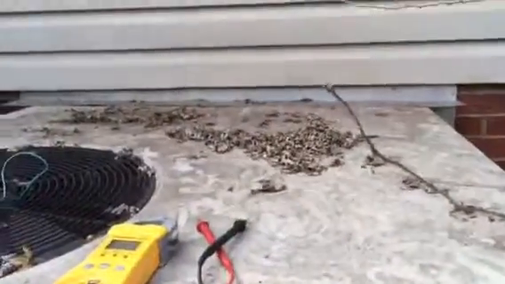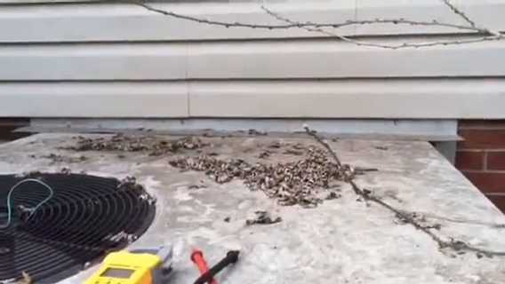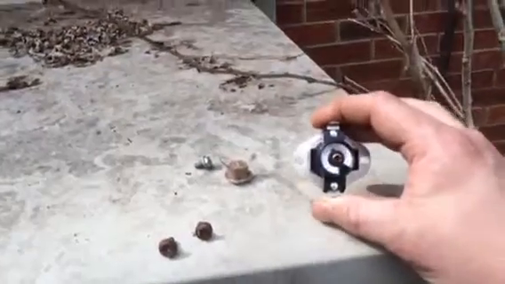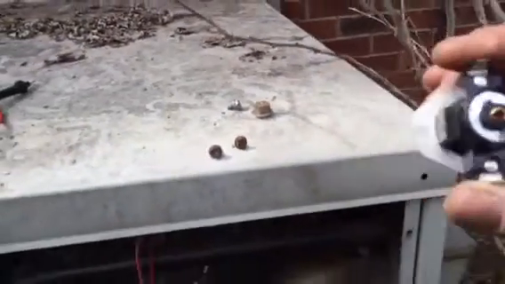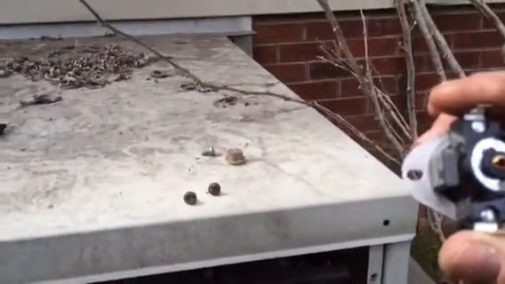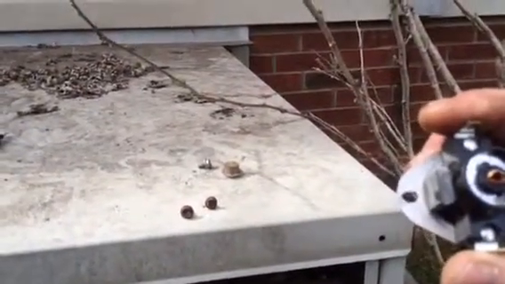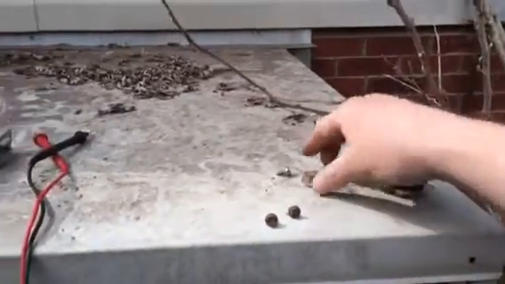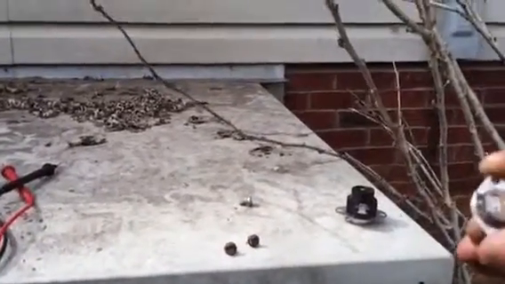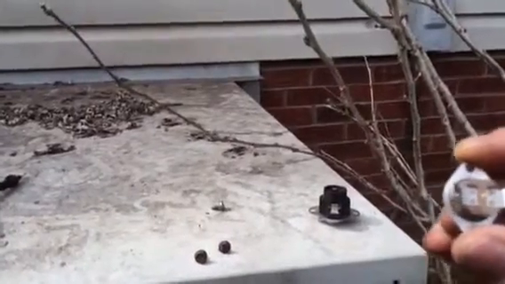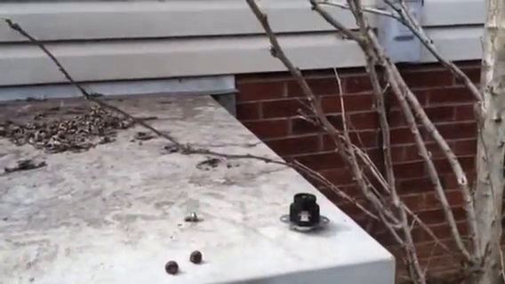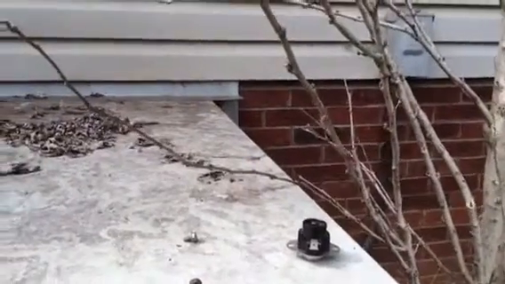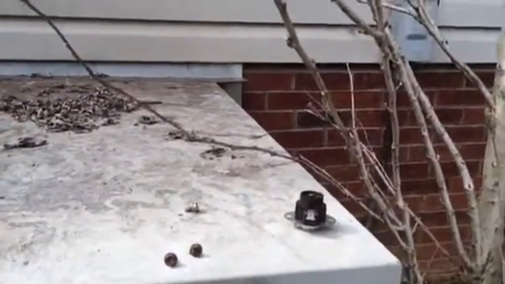I was going to also show you 2 other types of switches. This is a snap disc high limit switch, and it has an adjustable setting. You can adjust it from 135 to 175. And then this is a one-time rollout switch. It has a max temp of, I'm not sure, I'm trying to read on there.